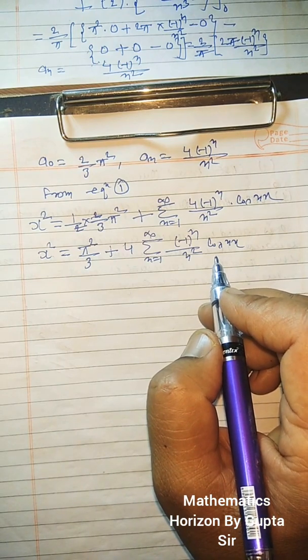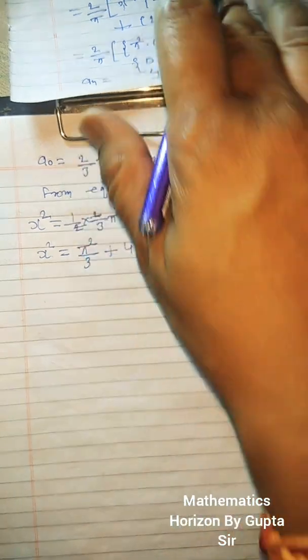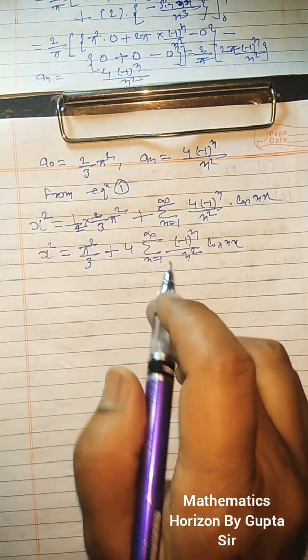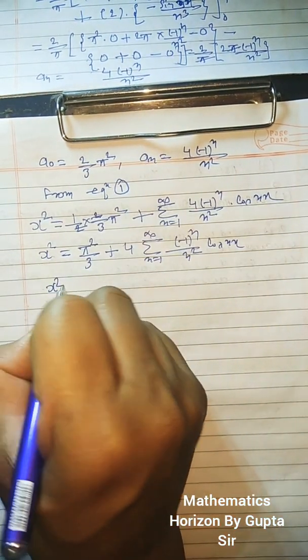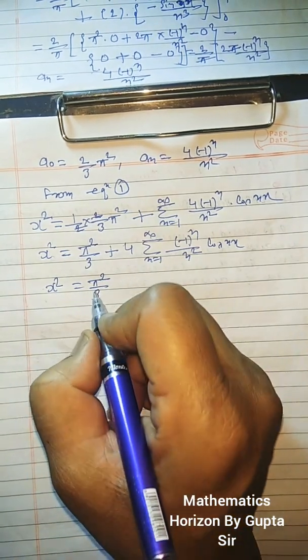Now we put here x equal to 0, 1, 2, 3. What we get here when we put x equal to 0, 1, 2, 3, n equal to 1, 2, 3, means x square is equal to pi square upon 3.